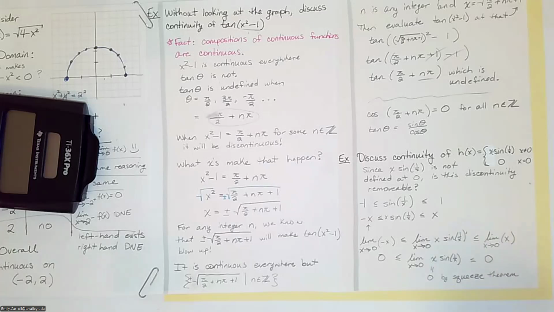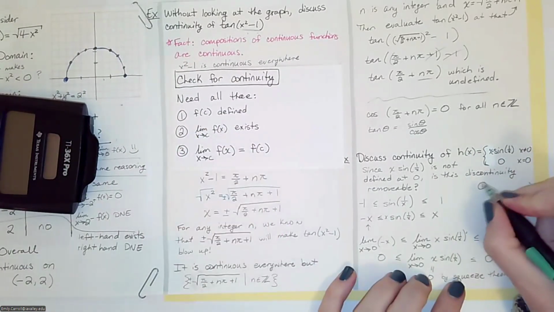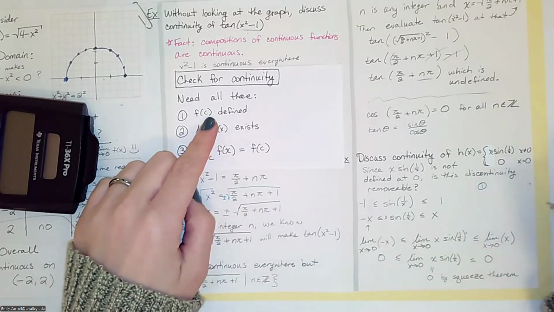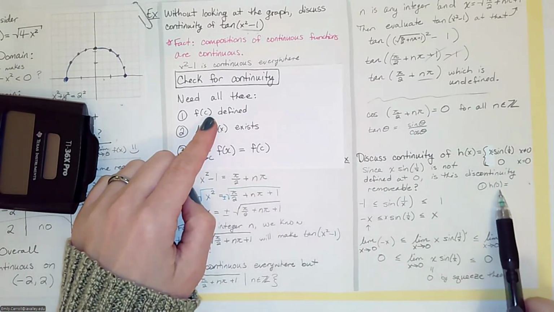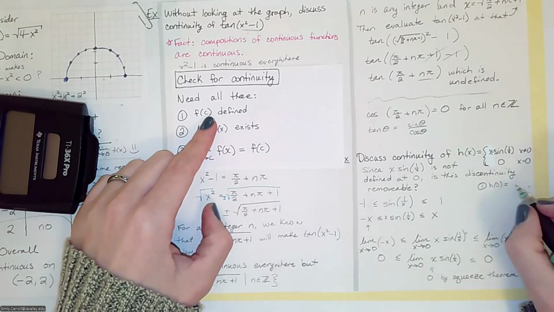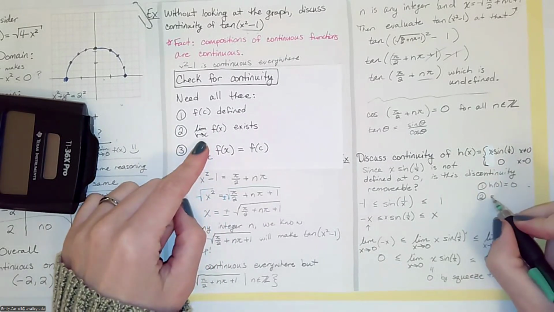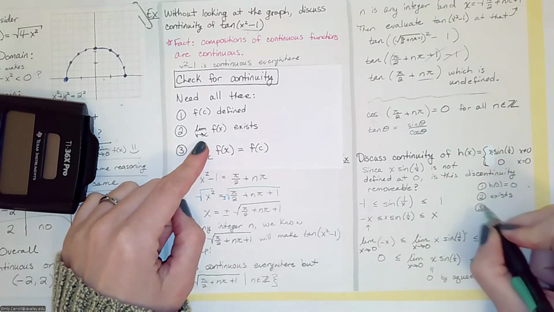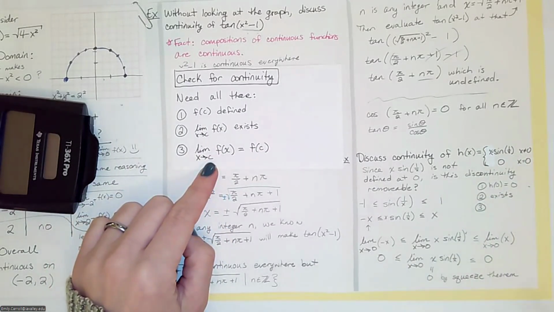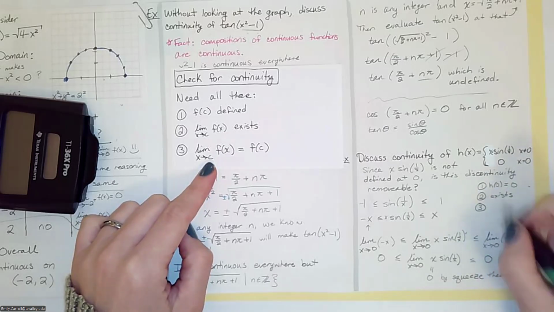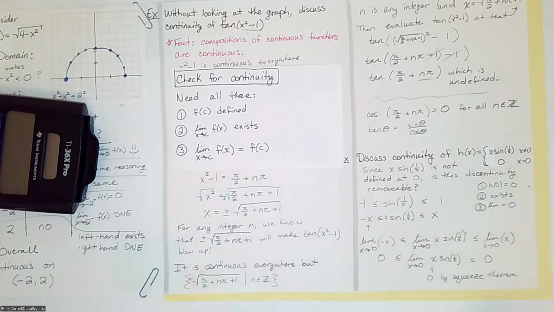So, do we have all three of our checks? Is f of 0 defined? Yeah, because when x is 0, we fall in this track and we go to 0. So we're good. Does the limit exist? Yes. Does the limit equal the function value? Yeah, we wanted it to go to 0, and squeeze theorem shows that it does. The limit is also equal to 0. So yeah, this is continuous.